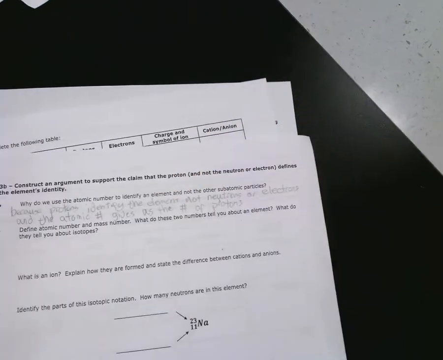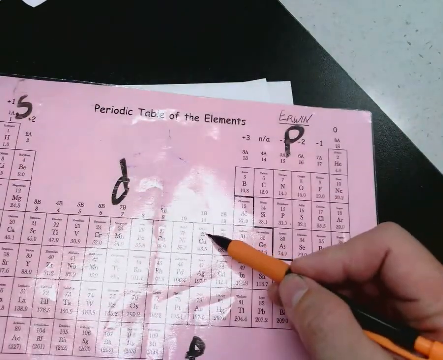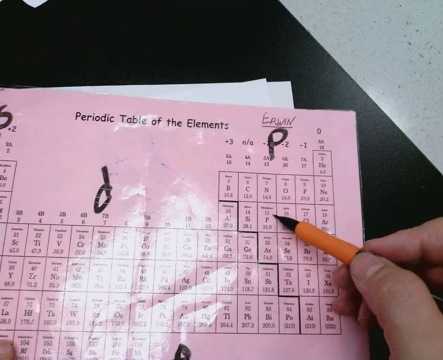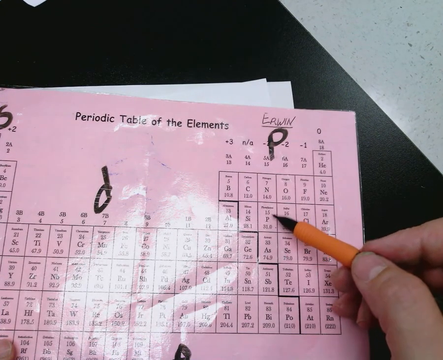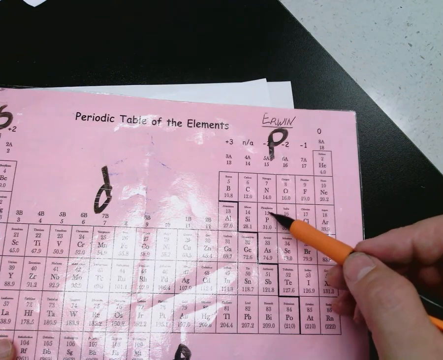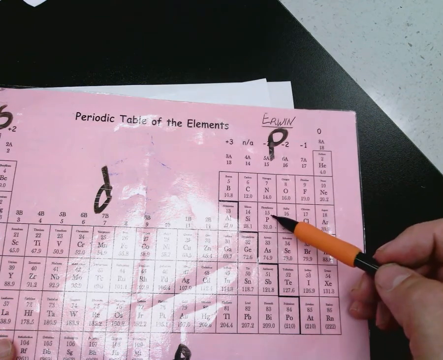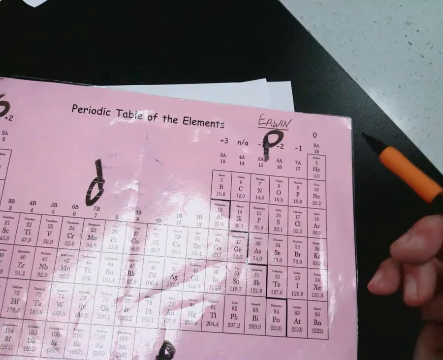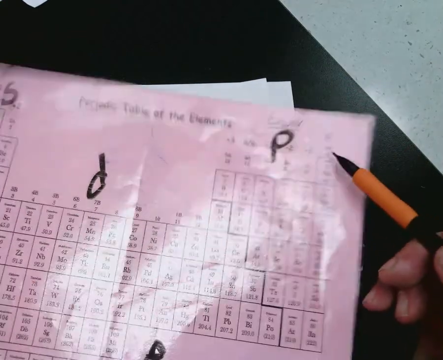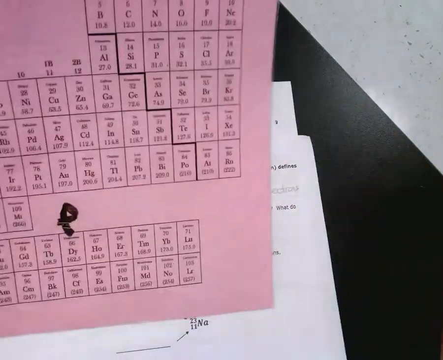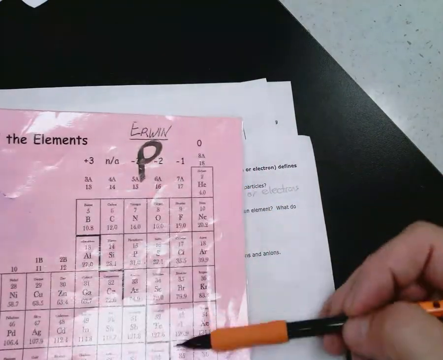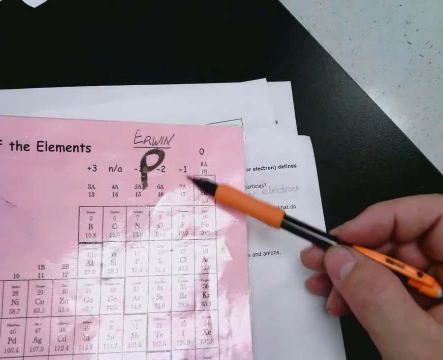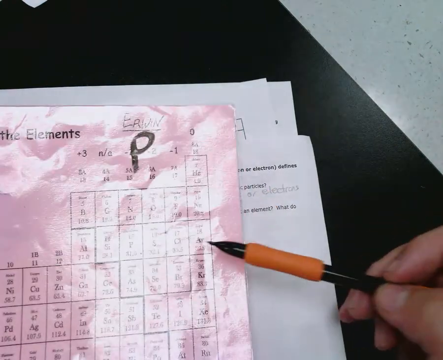That's why. The atomic number, oh wait a minute, let's use something here that's not as shiny. 15 for phosphorus. That tells us how many protons. It never changes. We never can change the number of protons. So that's why we use the atomic number to identify the element, because neutrons change in number and so do electrons. These things tend to gain an electron, so therefore they're going to have the same number of electrons as the thing right beside them, right?